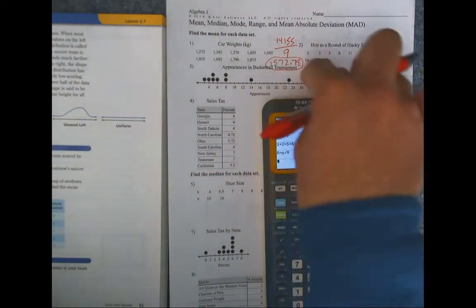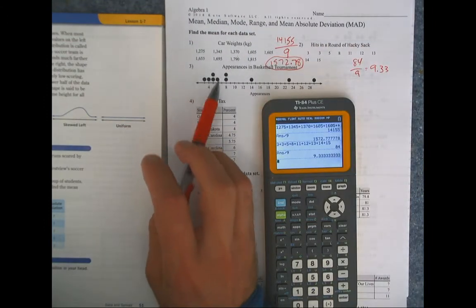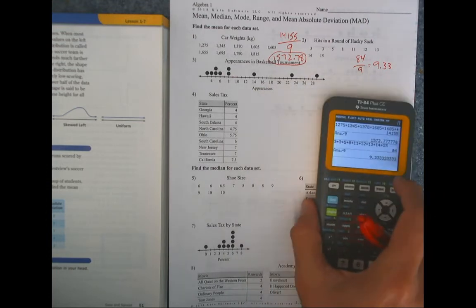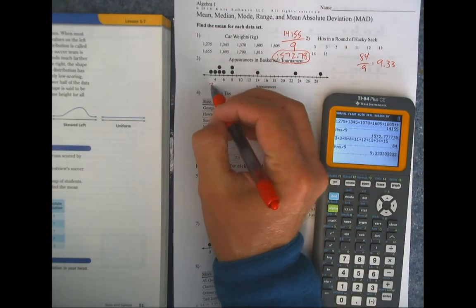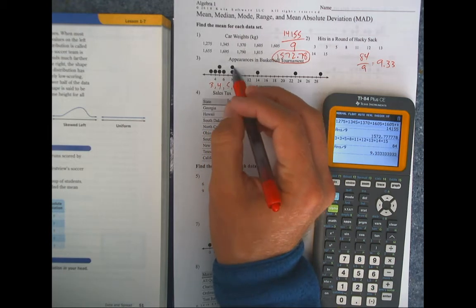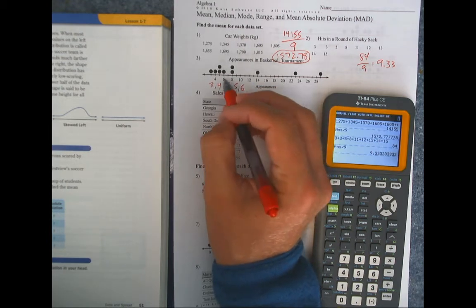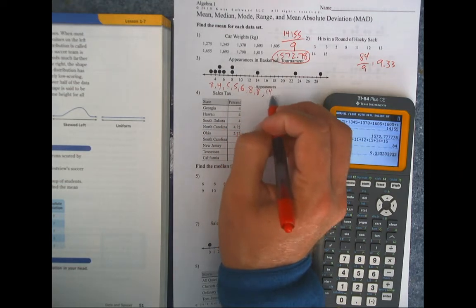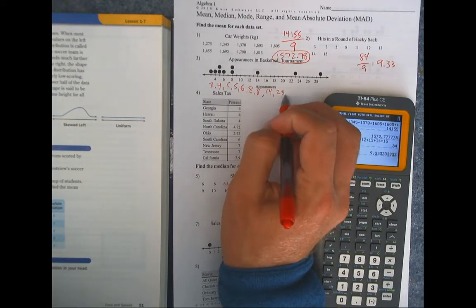Now, with this type of graph, every single one of these dots counts as one entry. So if I was going to make a list, this is 3, this is 4, there's 2 5s, there's a 6, there's no 7, there's 2 8s, there's a 14, there's a 23, and there's a 29.